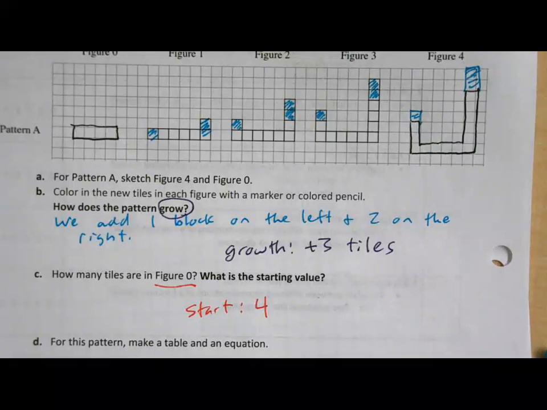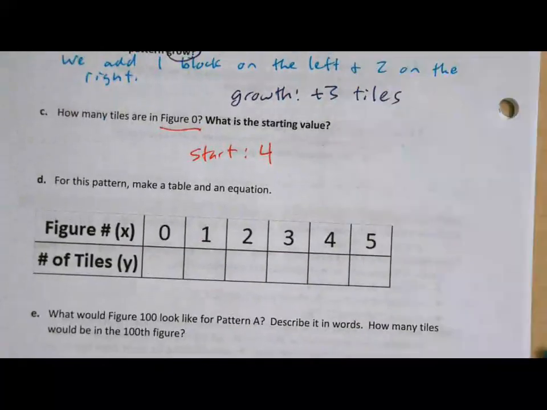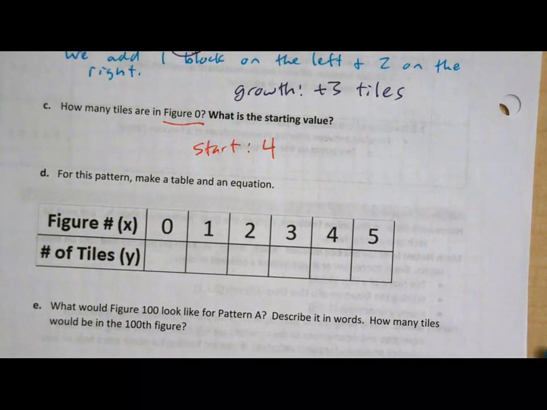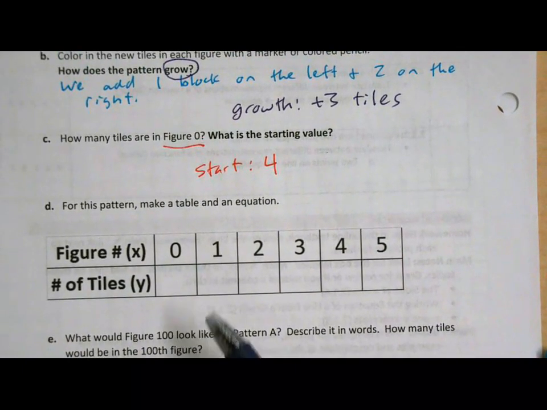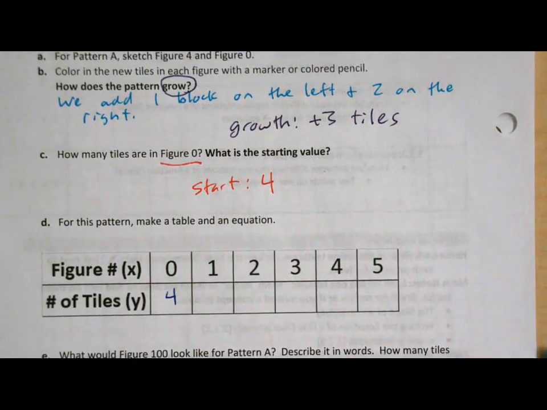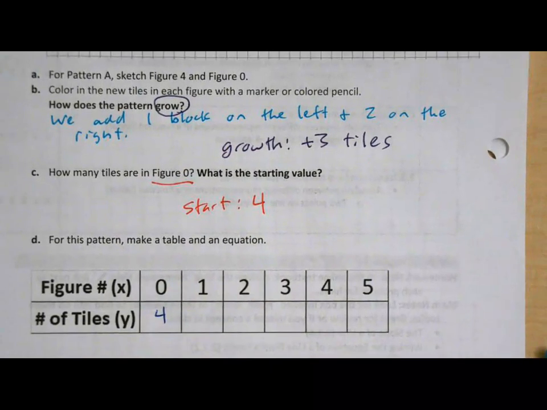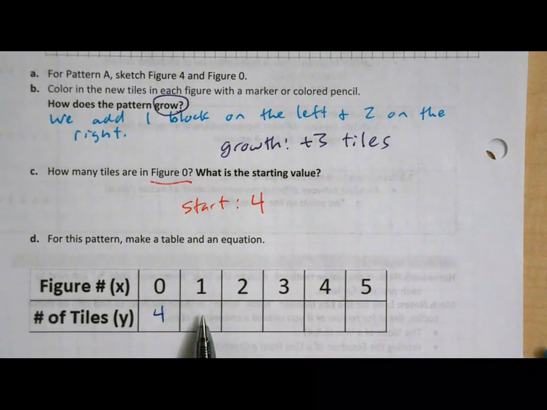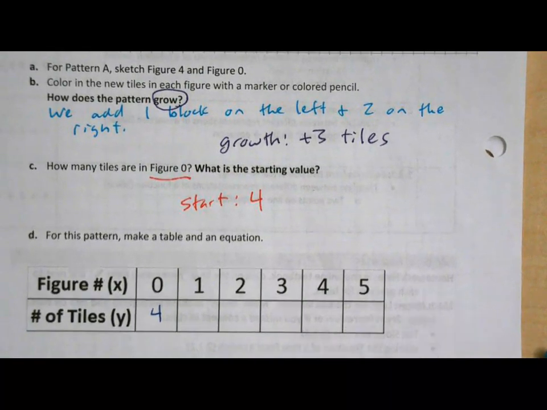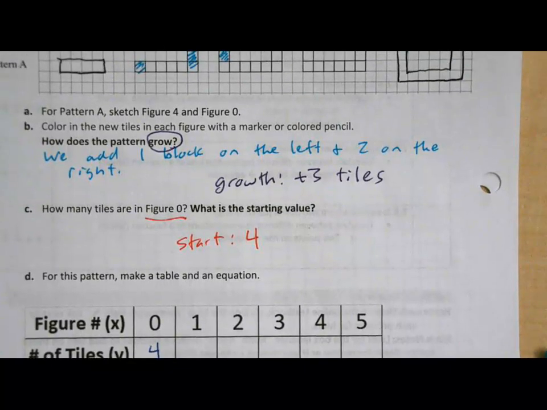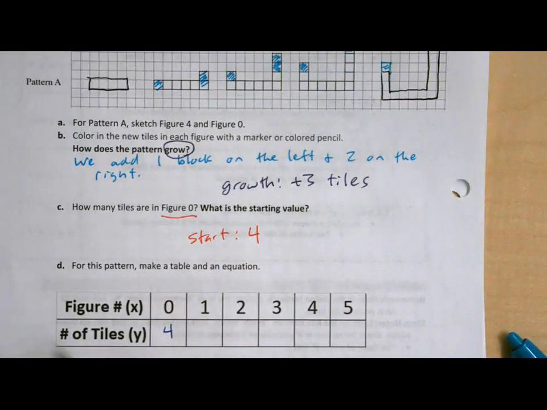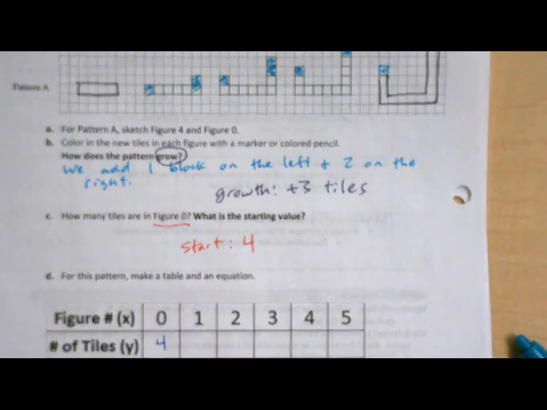Okay, they want us to make a table or an equation, so let's go ahead and make a table here. So what do we know? I know that, well, for figure 0, there's 4 tiles. So you do some counting and figure out for me how many tiles are there in figure 1, figure 2, figure 3, figure 4, figure 5. You could count them, or you could try and use a pattern to make this a little simpler for yourself. I'll let you decide which way you want to go on that.